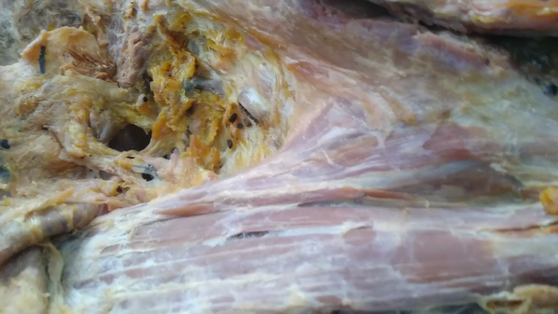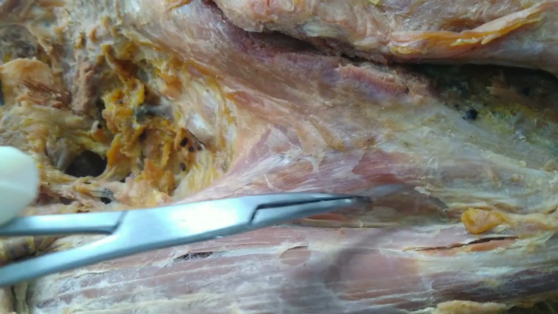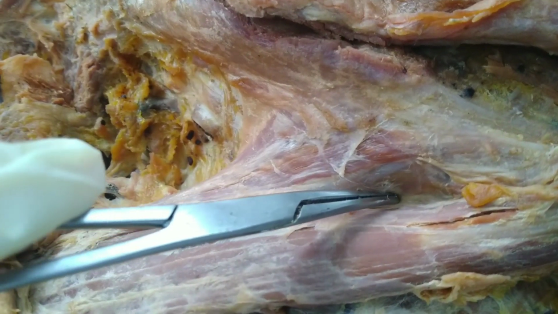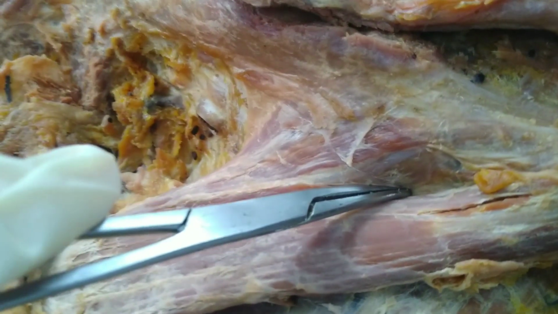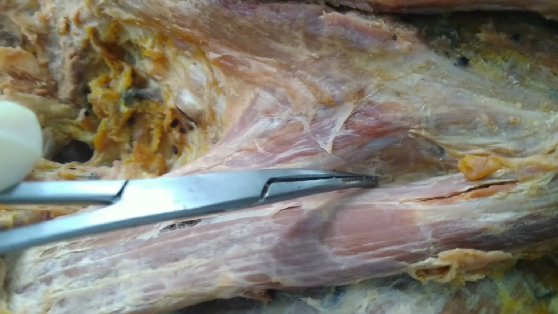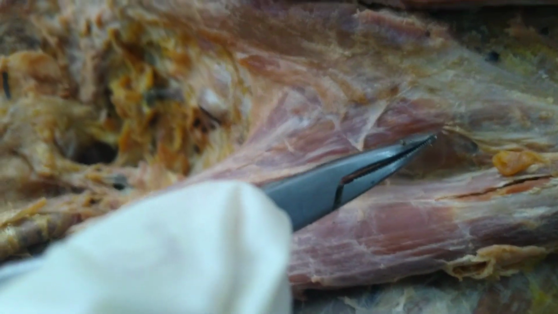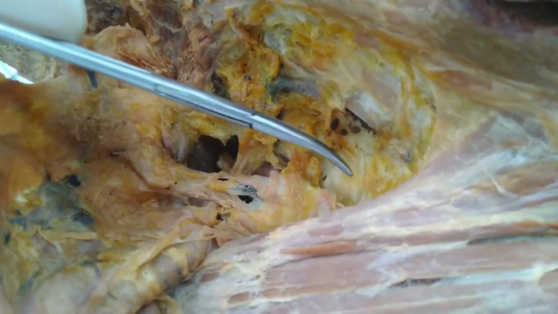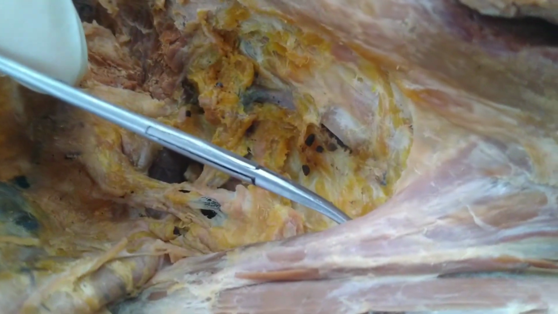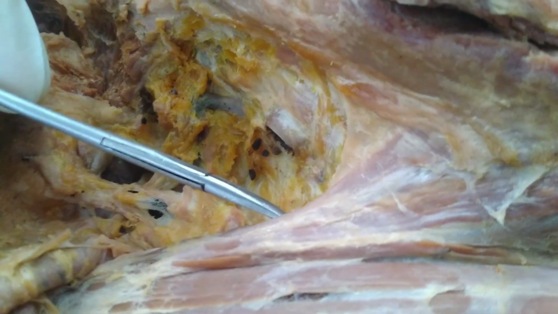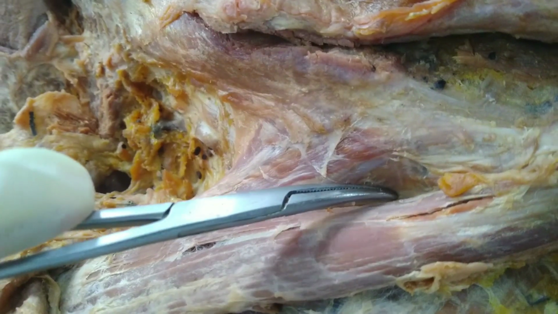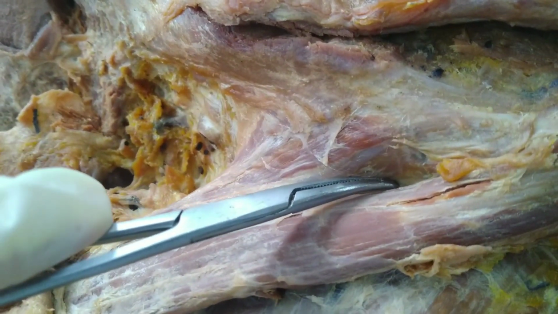So let's switch to the other side and see once again where that triangular depression is found. So the internal jugular vein is accessible from there, no? Another area where the internal jugular vein is accessible is here, at the posterior margin of the sternocleidomastoid muscle, but it is more directly accessible in this area.